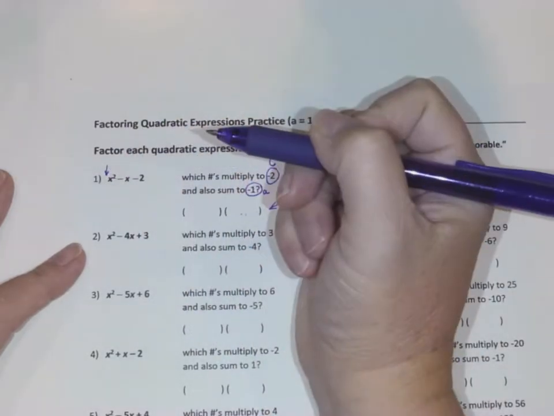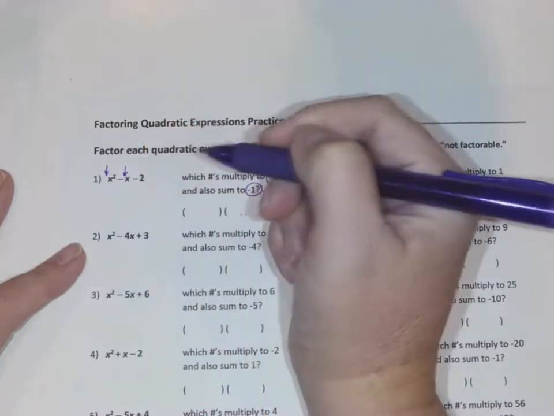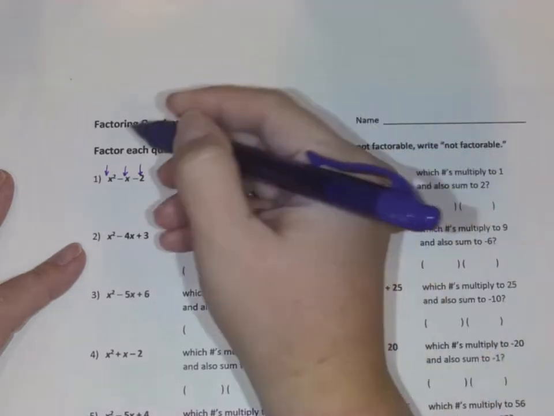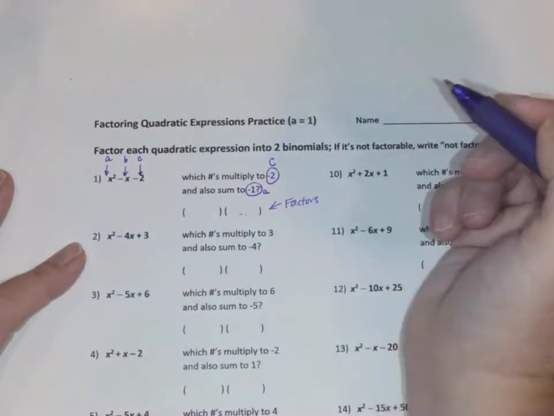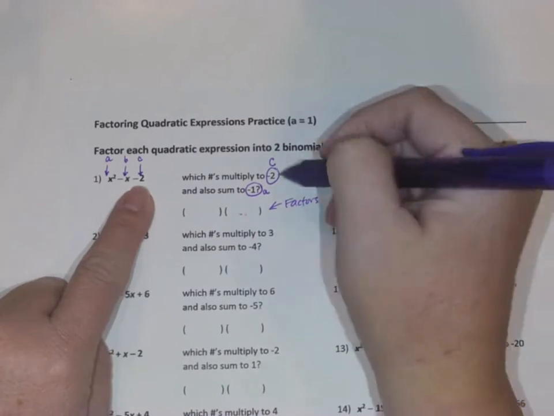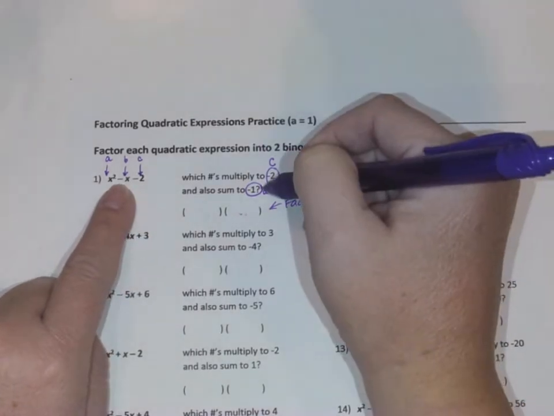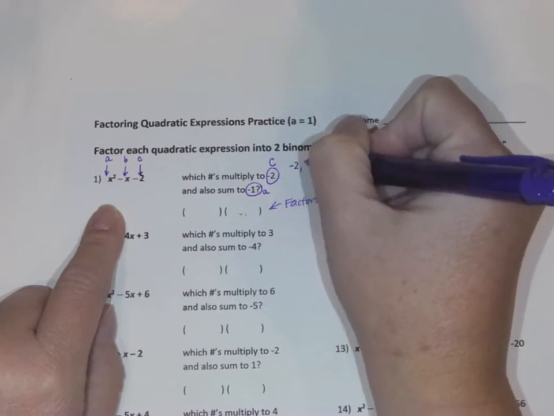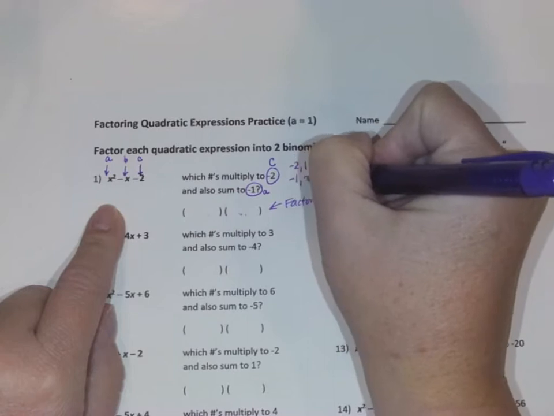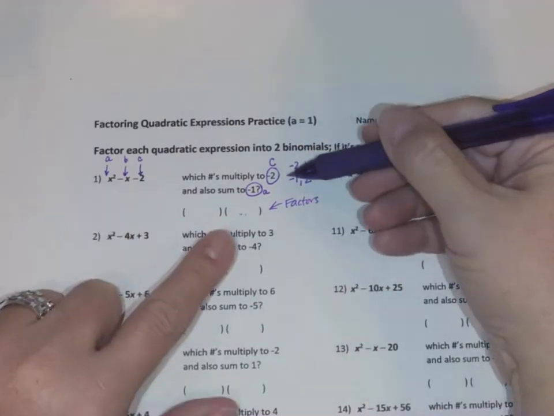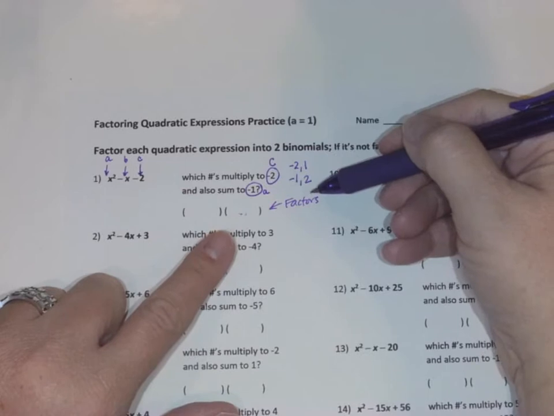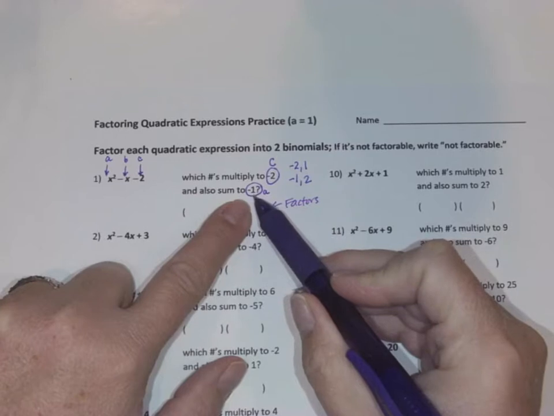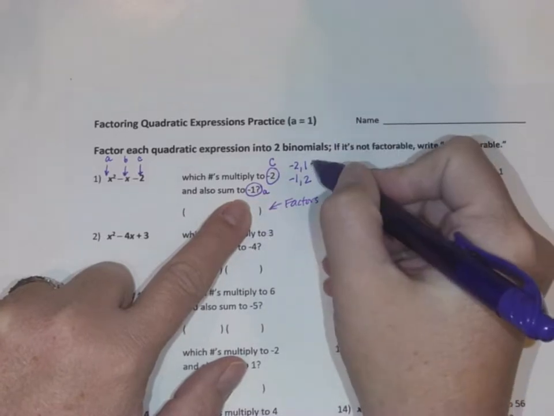A is the number in front of the x squared, b is the number in front of the x term, and c is the constant number with no variable. So this will be a, b, and c. In this case, we know that our c value is -2 and our b value is -1. So then what I would do is start listing all of the factors of -2. What two numbers multiply to -2? These are a couple of sets right here. Now, if the number was larger, of course, you'd have to think of a lot more number pairs. But we want to make sure that when the numbers add together, it sums to -1, and it looks like that's going to be this.